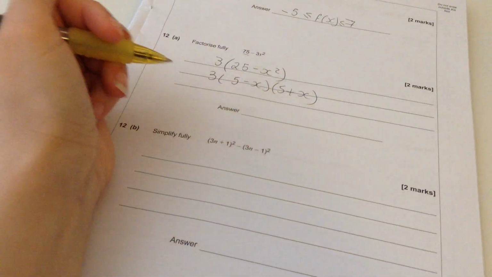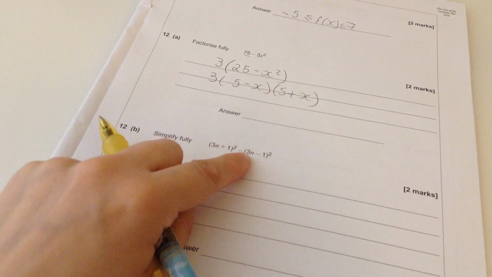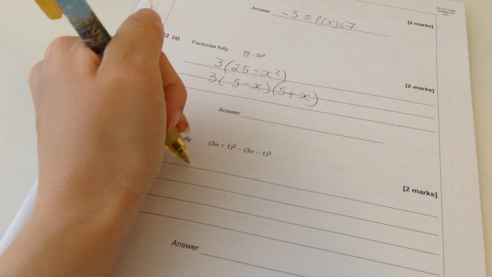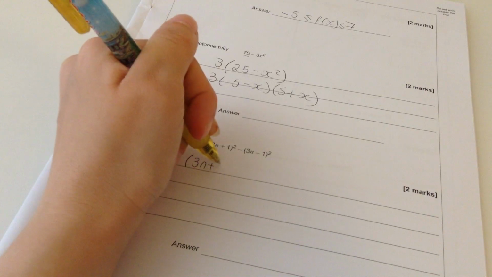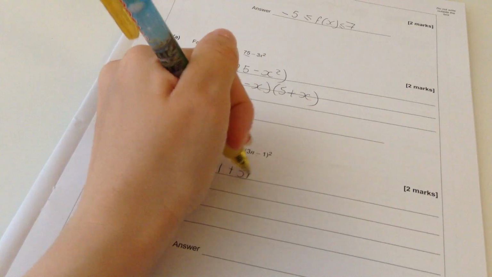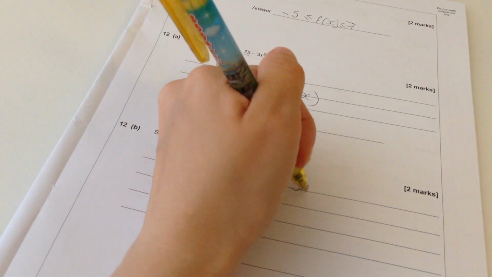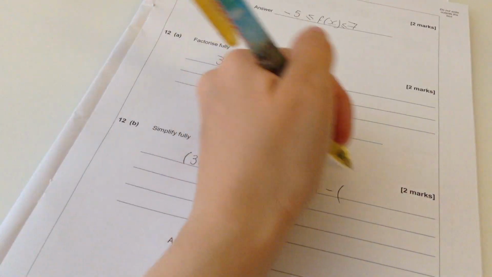Simplify that fully. I thought they were the same thing at first. This is also difference of two squares. That plus that, and then that minus that. At least this time they didn't say don't expand the brackets.